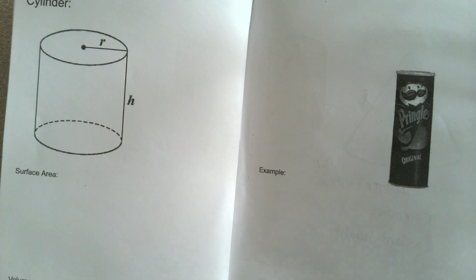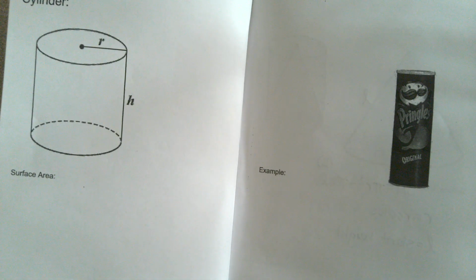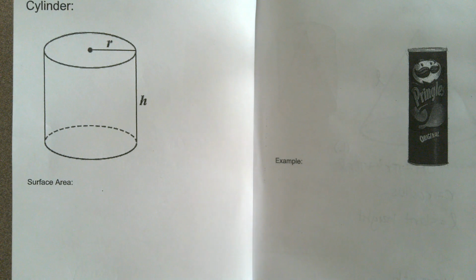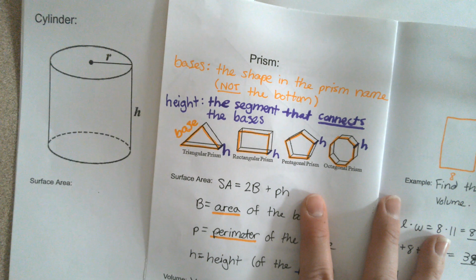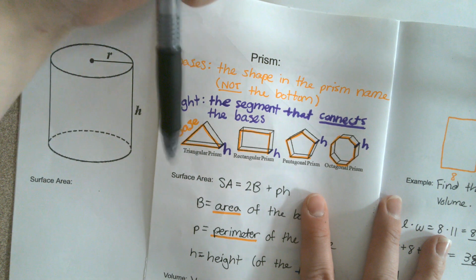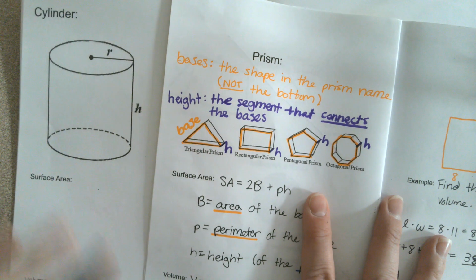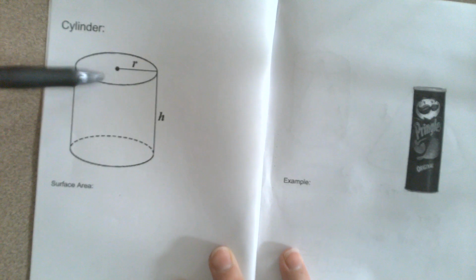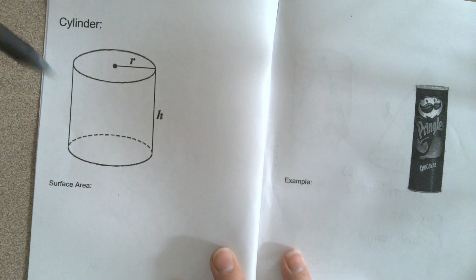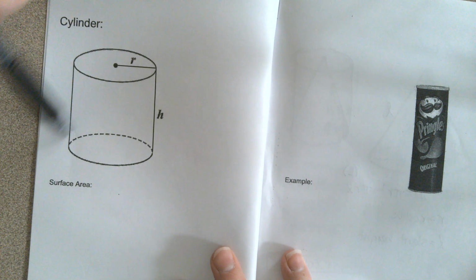So if you look back at the prism section of the book, which I'll show you with a different book so you can look at them side by side. A prism is essentially two of a shape connected by rectangles, as you can see in our different ones in here. Well, a cylinder does the same thing. Here we have two circles, and then they are connected together by this shape here.